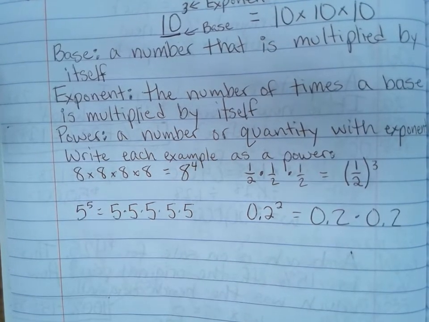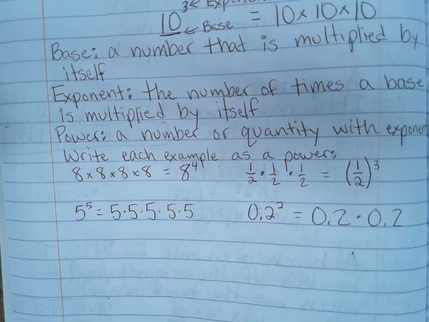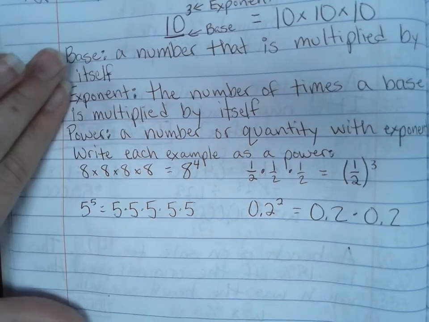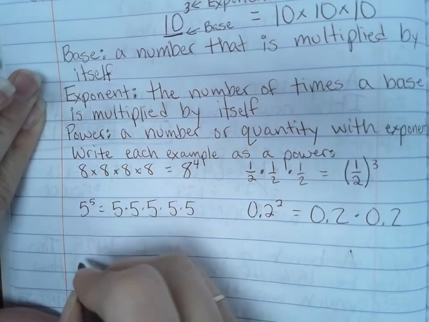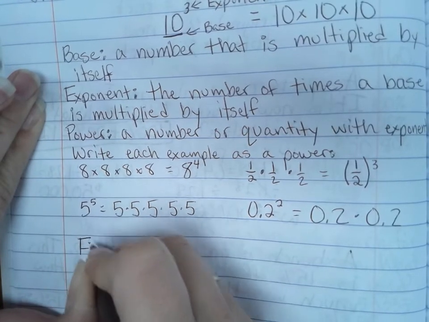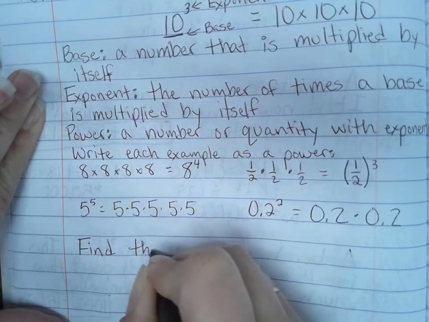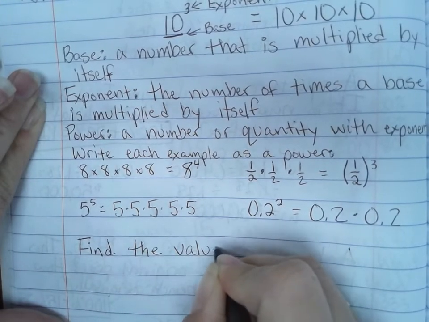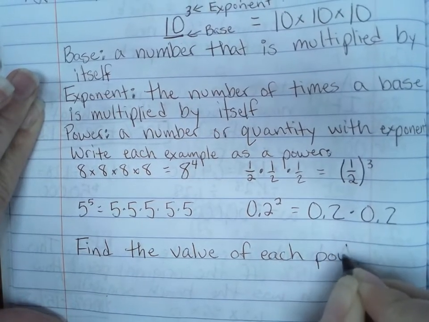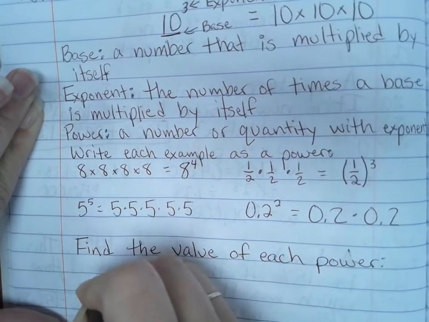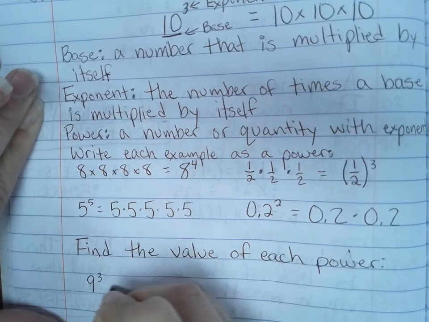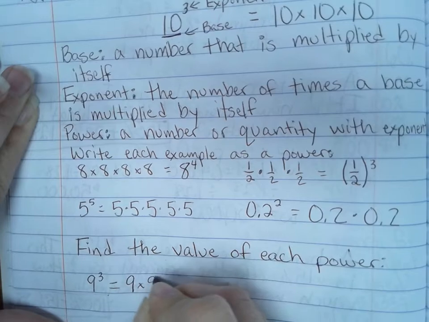Now, sometimes if we have exponents, we don't want to just write it out or simplify it this way. We actually want to figure out what it is worth. So we're going to take time and find the value of each exponent, or each power. So if I have 9 to the third power, that means 9 times 9 times 9.